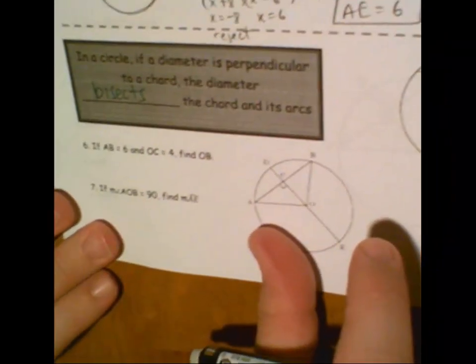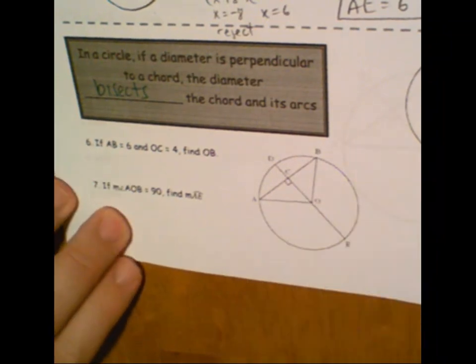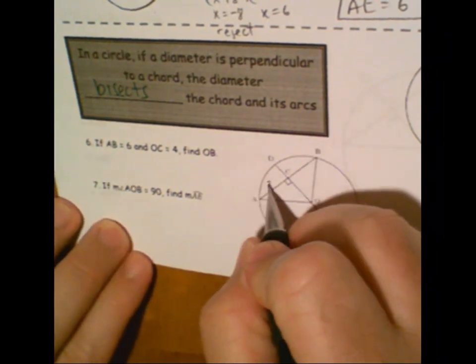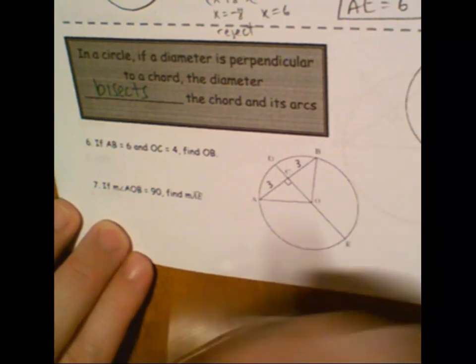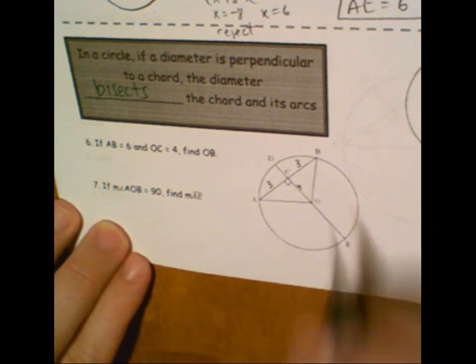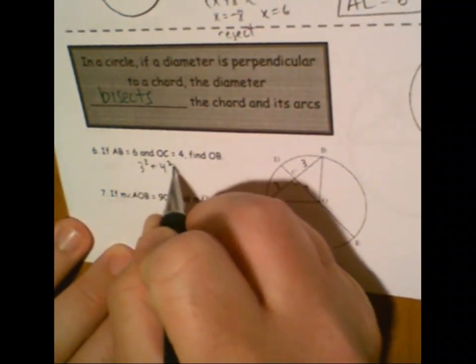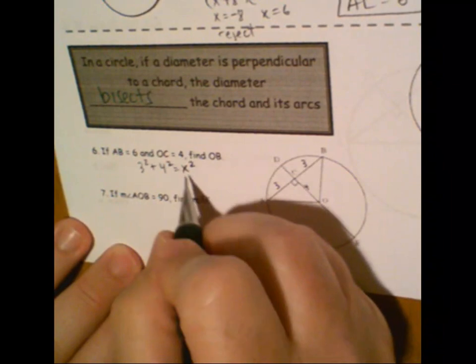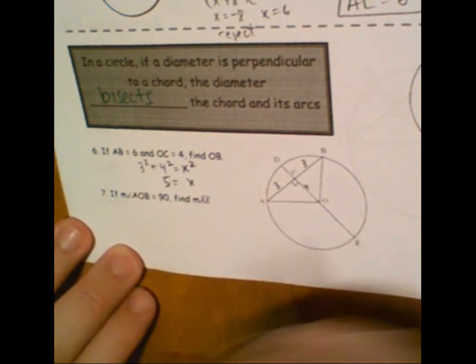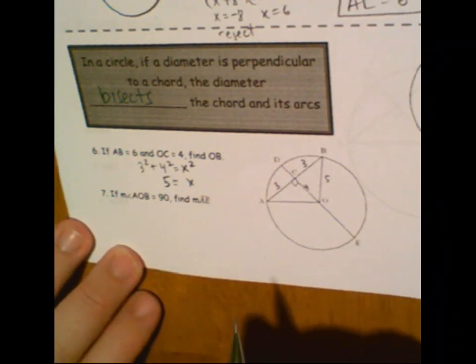Okay. So over here, if AB equals 6, and we know a diameter is perpendicular to a chord, so it's bisecting the chord, that means that would be 3 and 3, and OC is 4, find OB. Well, OB is 5, because of the Pythagorean triple, but if you didn't know that, you would do 3 squared plus 4 squared equals x squared, and you would end up with x equals 5. But it is a 3, 4, 5 Pythagorean triple.